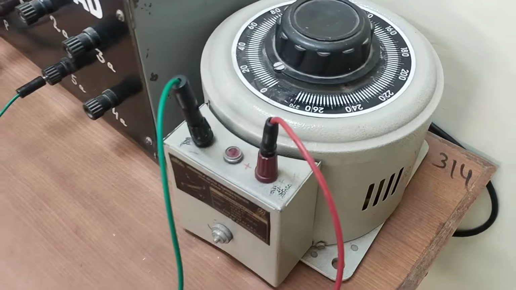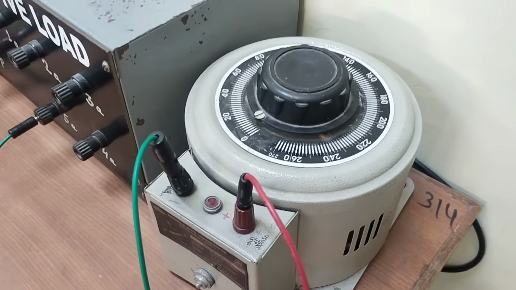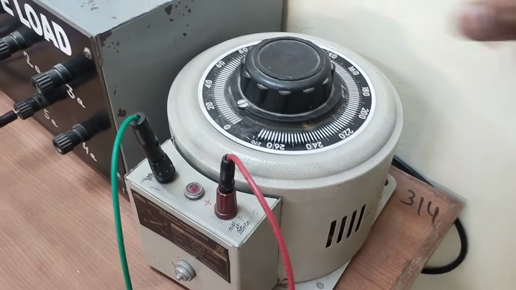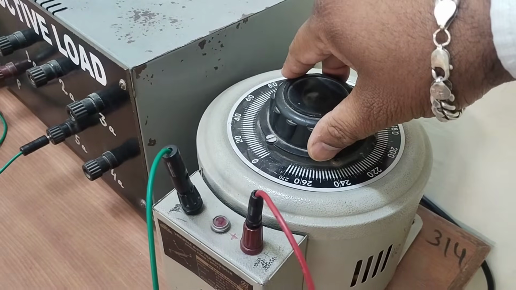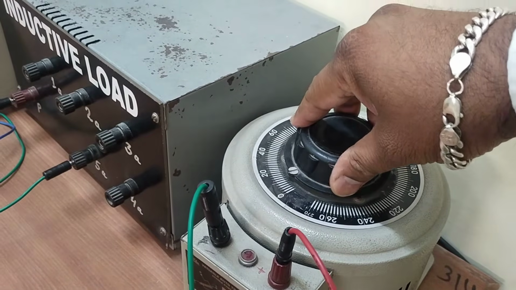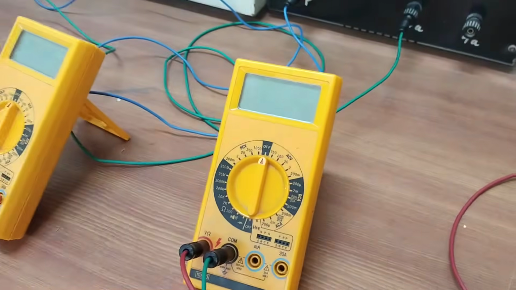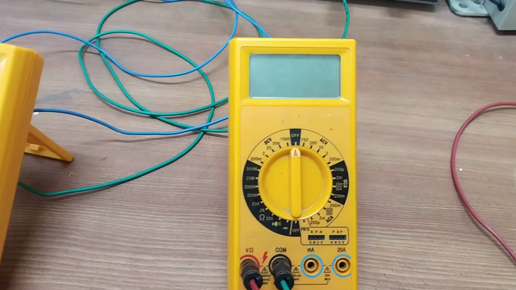So here you see that this one is the auto transformer. Auto transformer is a voltage variac. With the help of this cap, we can vary the voltage by rotating this cap. And here we are using the multimeter as a voltmeter.